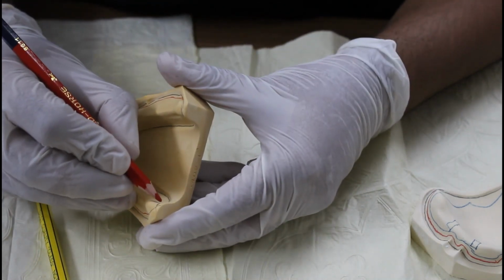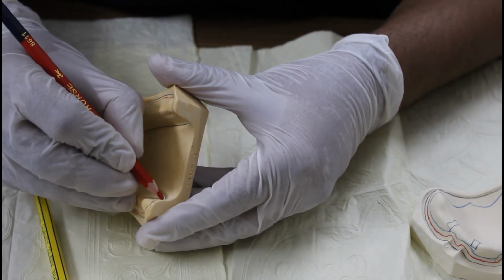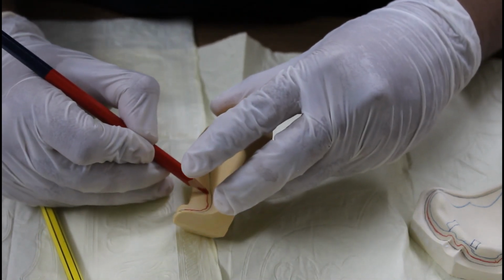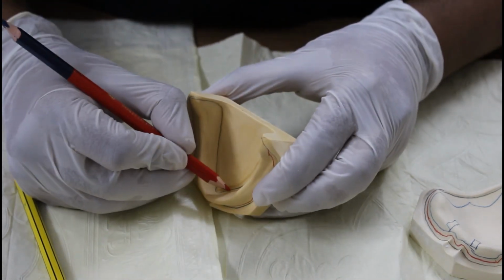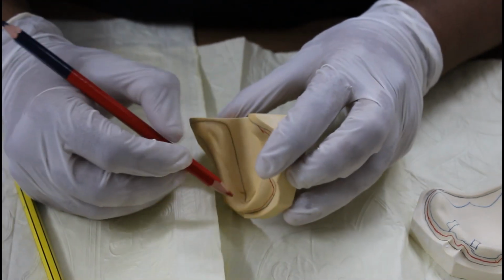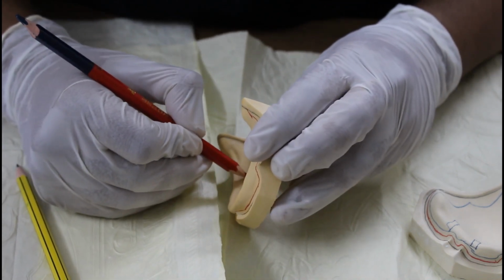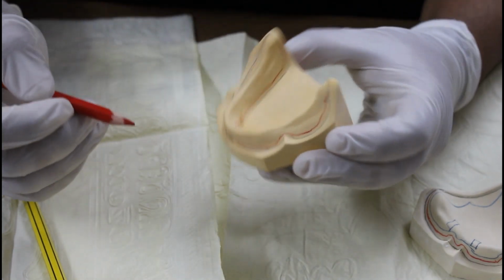Now come to the lingual side, join it here and make it 2 millimeter approximately above the first line. And join it in the retromolar pad.